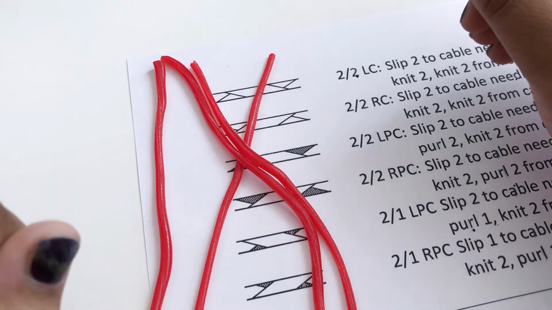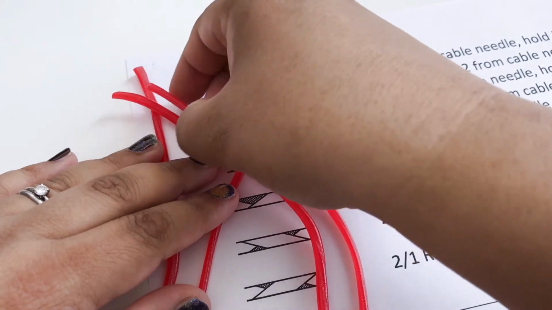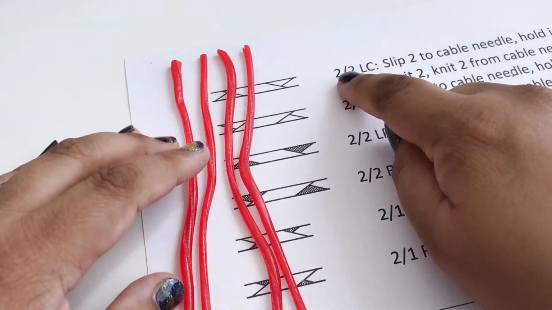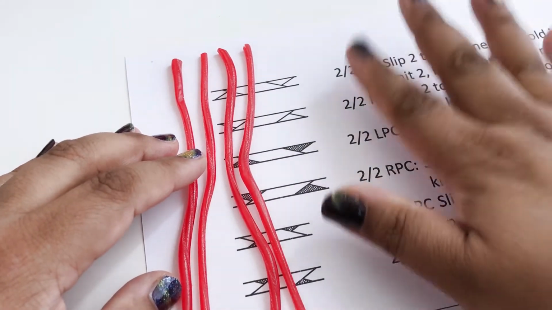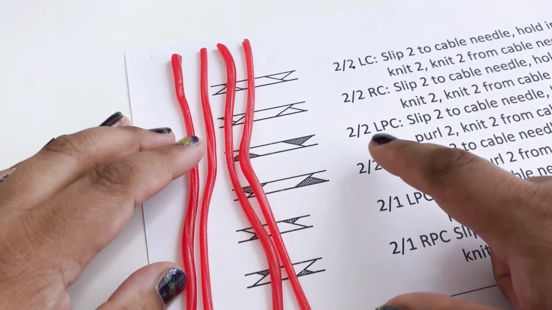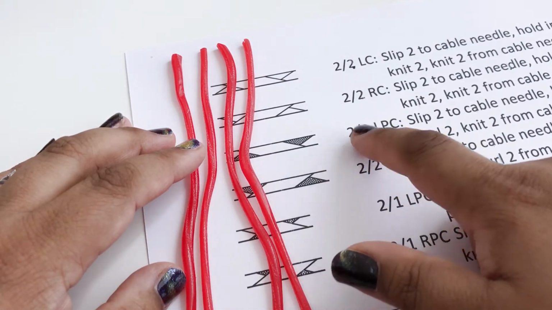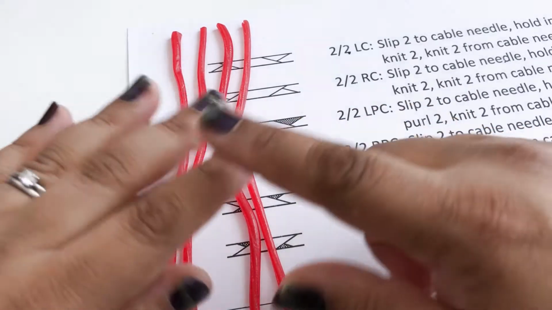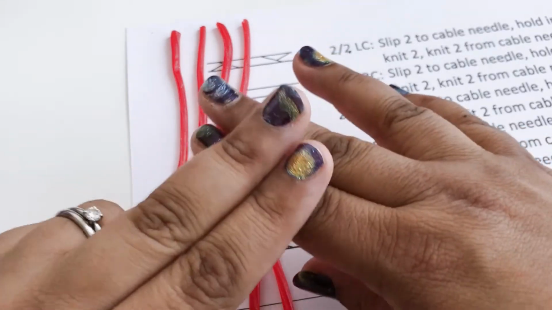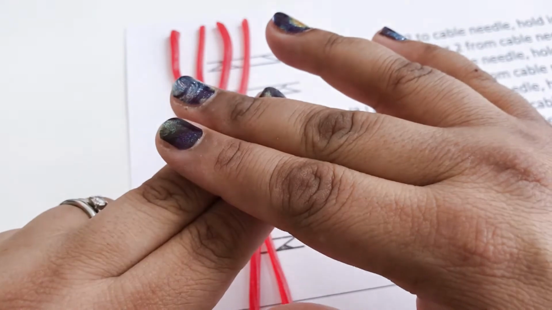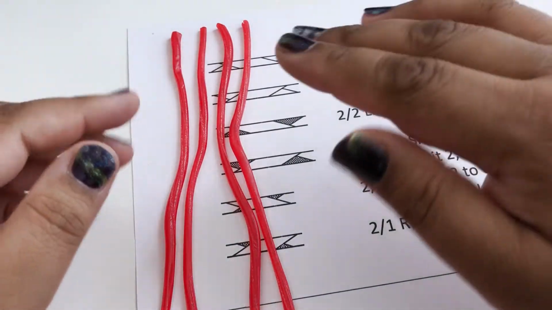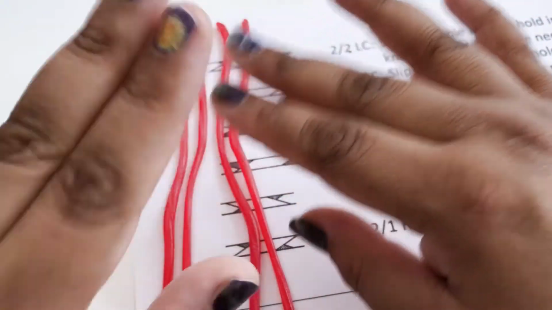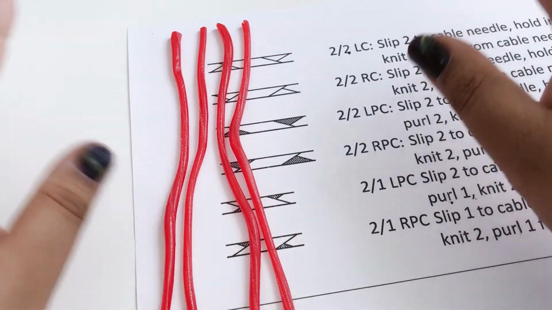Okay, let's throw some purls in just to confuse everything. If you don't see anything saying whether it's a knit stitch or a purl stitch, like this one just says 2 over 2 left cross, well then you can assume that you're knitting all the stitches. Okay, when you see the P in there, that's a 2 over 2 left purl cross. So what that's telling me is that the stitches underneath, whichever stitches are underneath, the ones underneath are going to be purls. The stitches on top are always going to be knit stitches. So when you do your cross, whichever stitches are on top are always going to be knit stitches unless there's something weird in your pattern.